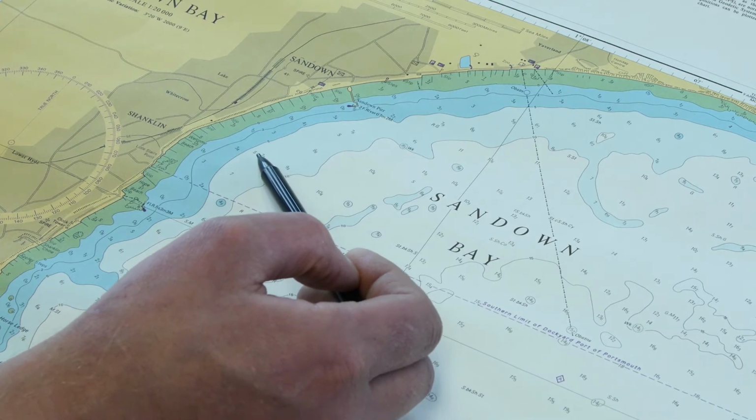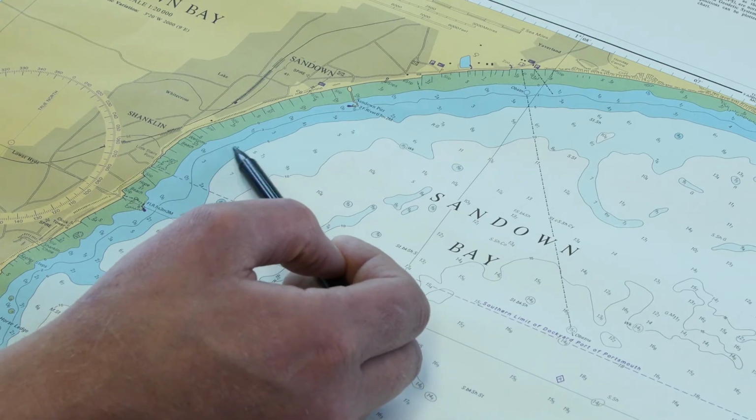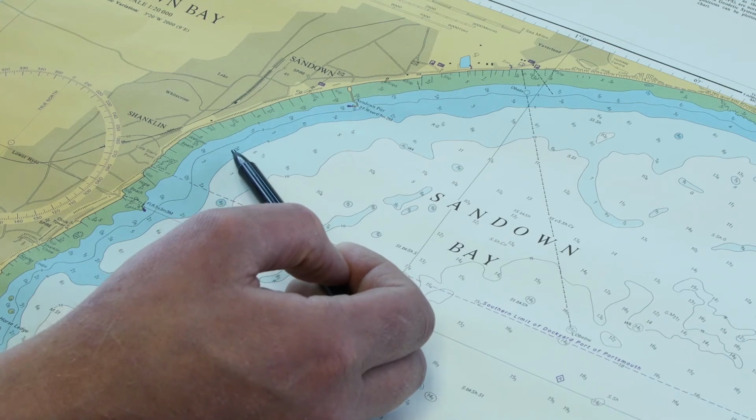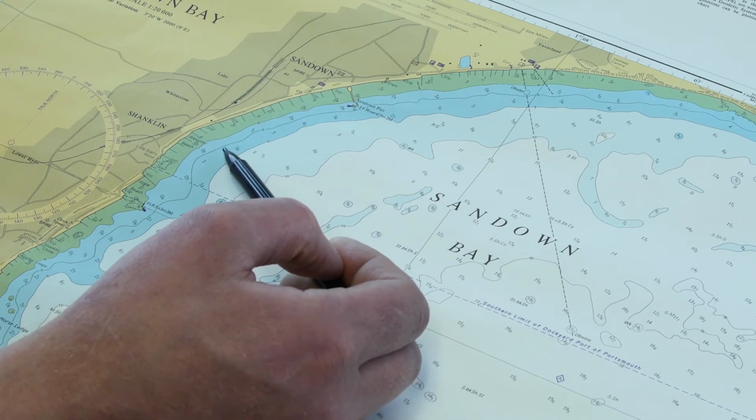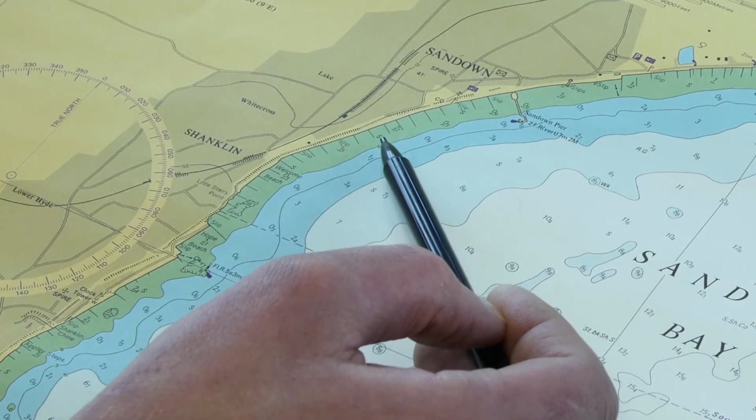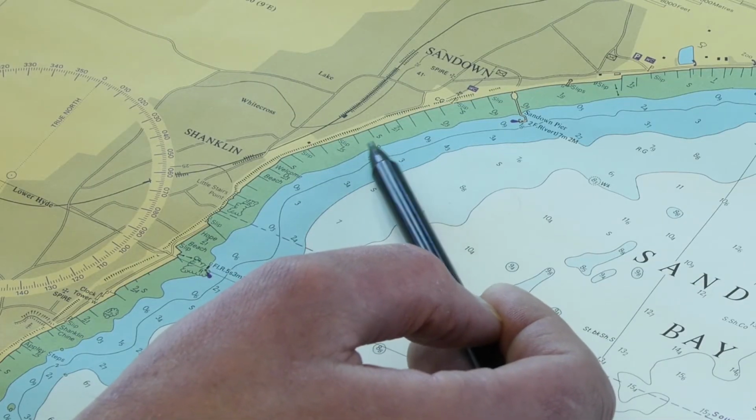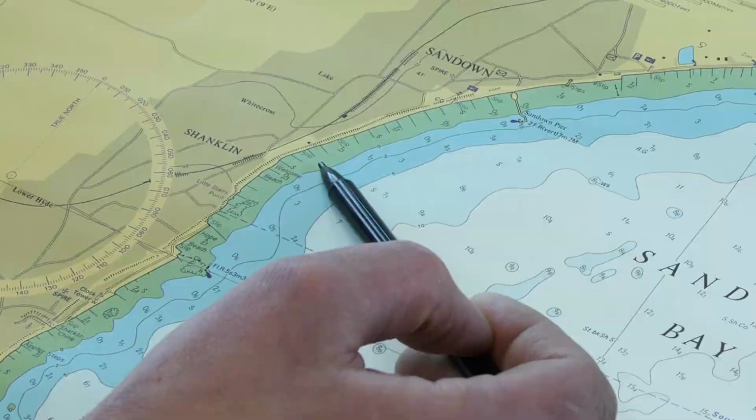And then as the water gets shallower, so does the colour of the chart. So as we hit the 5 metre contour, we get a darker blue until we reach the 0 chart datum level, which shows where areas would dry at low water.